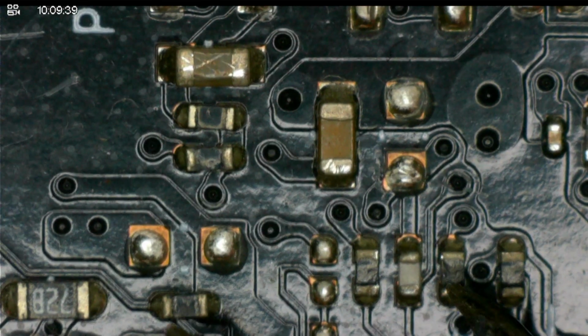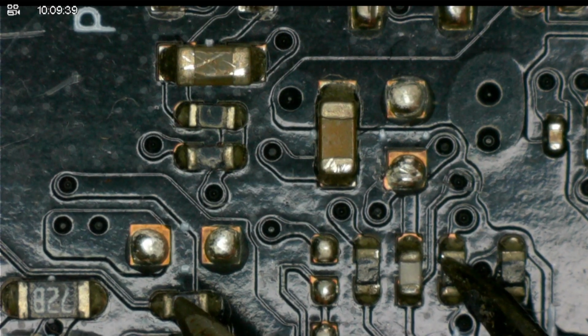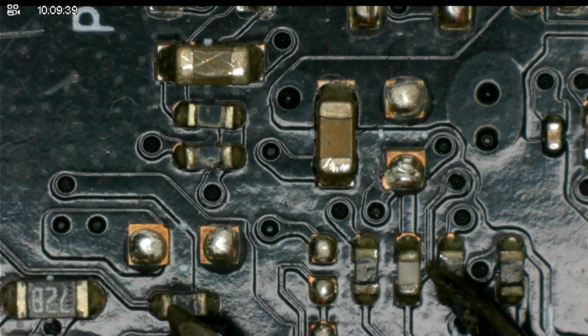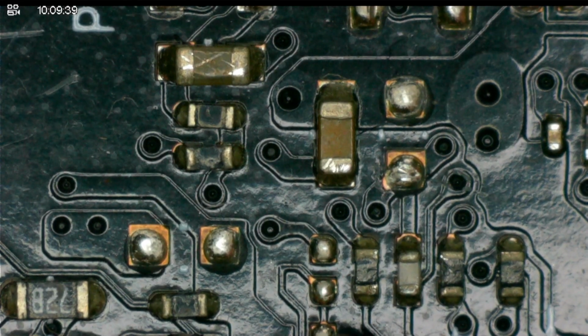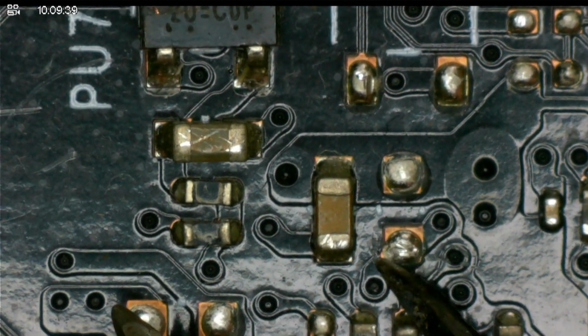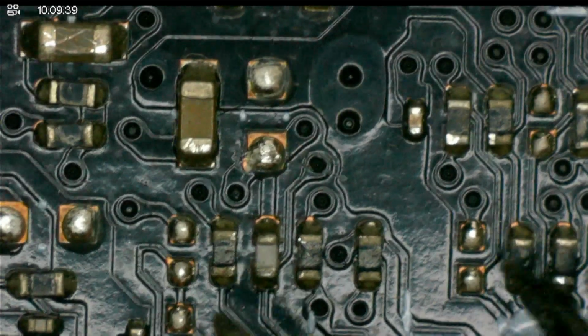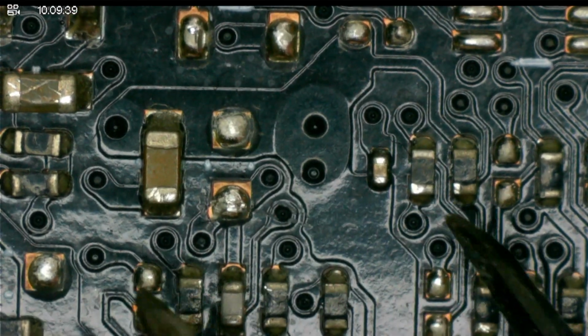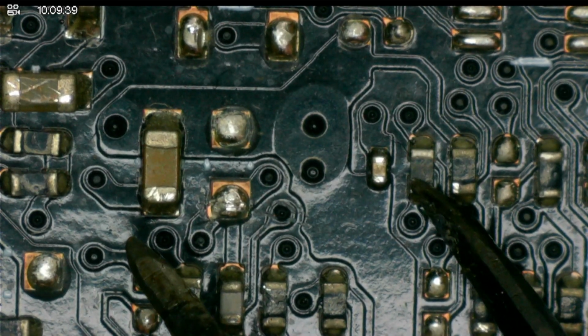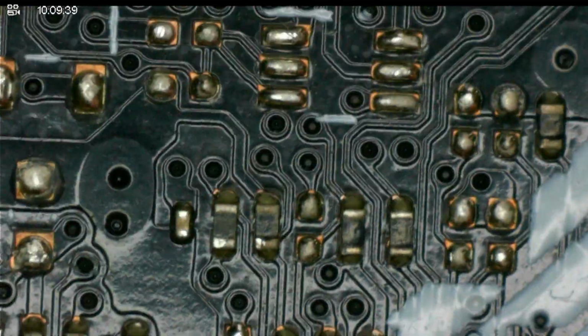If you have a look, you can see this resistor might have gotten chipped right there. Then this resistor. Then whatever was here. But I don't think there's a knocked off component here. We also have some damage here and there.